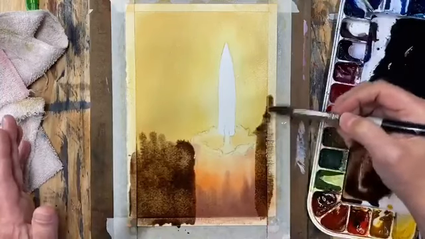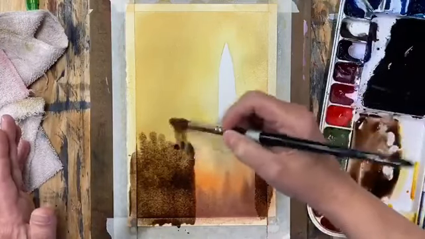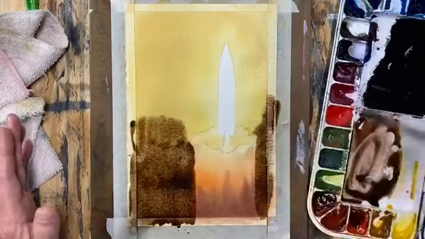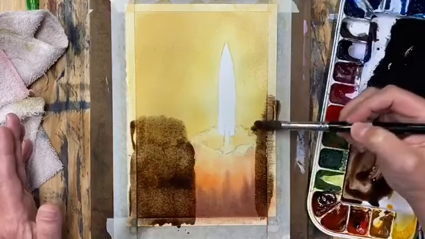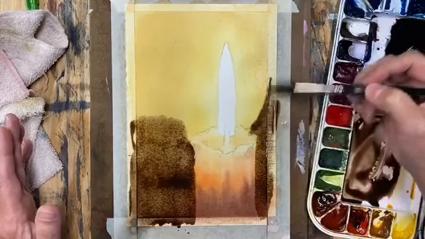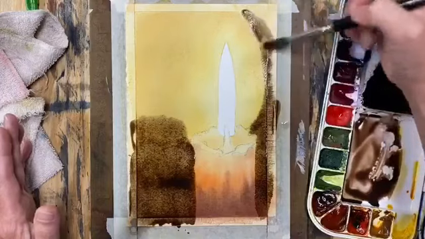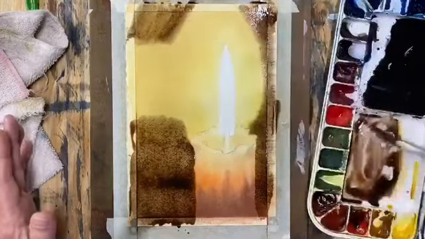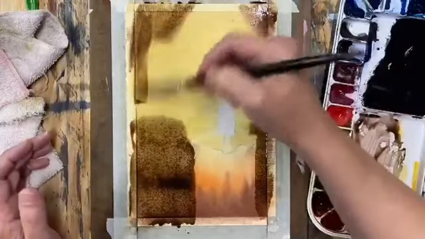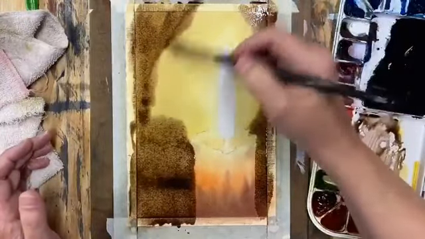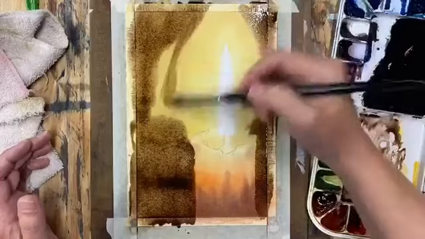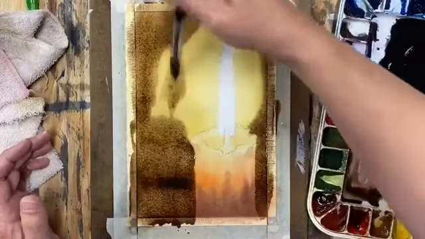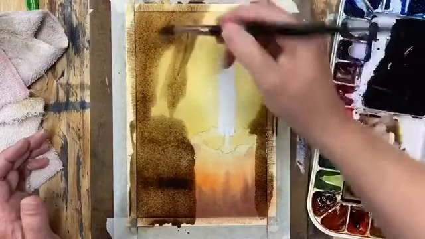So I want to create something that's a little bit more engaging. So I'm going to start bringing this dark color in, the lighter one, and then slowly build up that dark color because I want to have a nice transition of that glow happening all the way around.